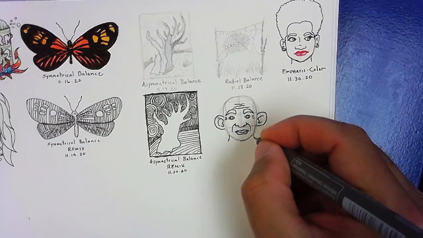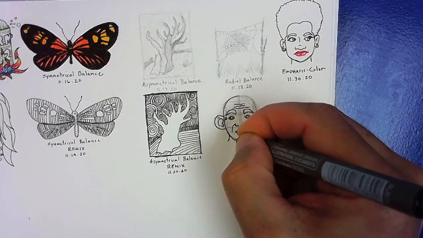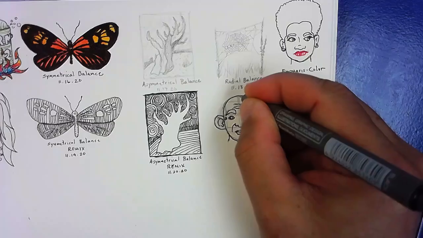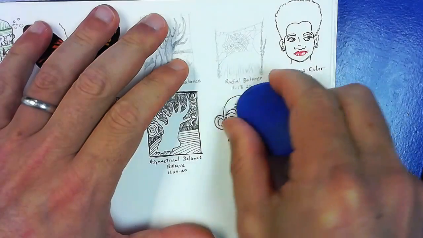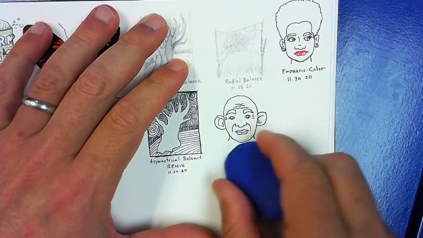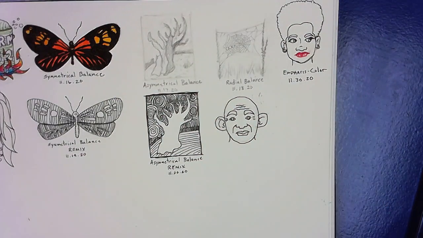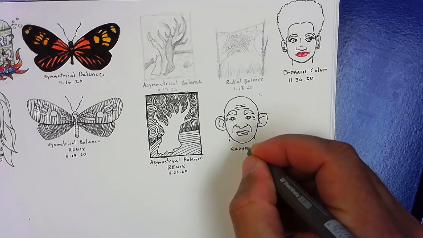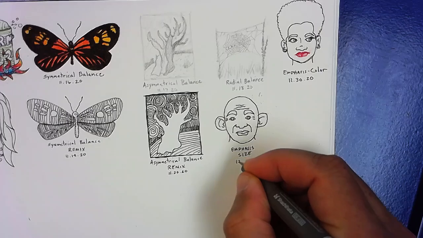I don't envy this gentleman's school days, because I'm sure he would have been made fun of with some big old ears like that. But there he is. And again, erase the pencil lines here. Oh my, that poor guy. And we're going to call this emphasis: size.